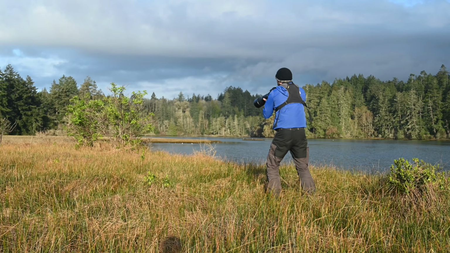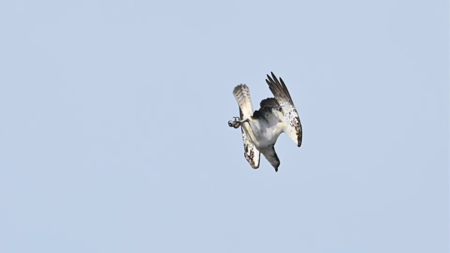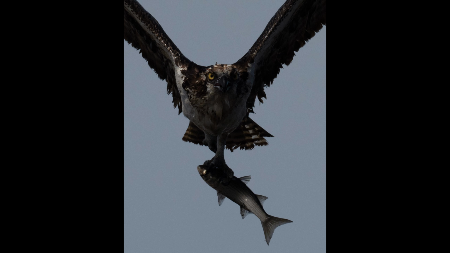Have you ever taken a bird in flight photo where the bird is nice and sharp, but the background is just bleh? You've captured this amazing moment, but the background is just this boring, flat, blue sky that just kills it. Well, today I'm going to teach you how to fix that.